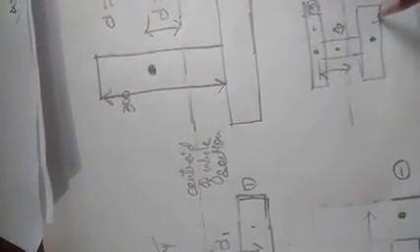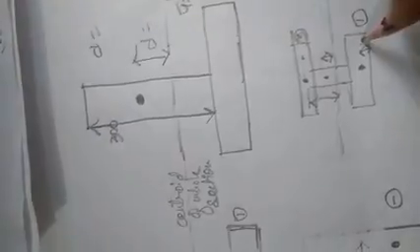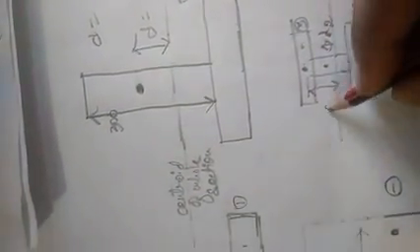For the first section, the centroid will exist here. For the second section, it lies above the centroidal axis. For the third section, the centroid lies here. For each one you have to determine the distance from the centroidal axis, like this. So this is D1, this is D2, and this is D3.